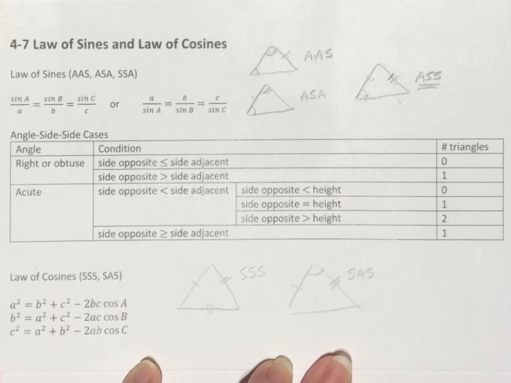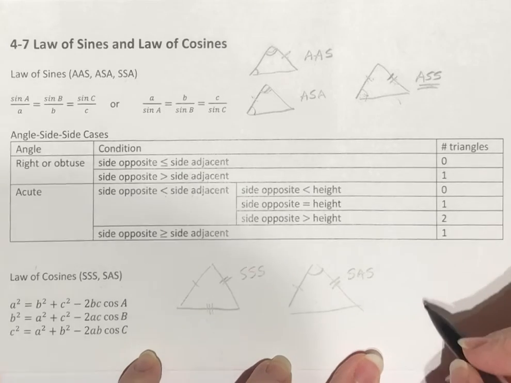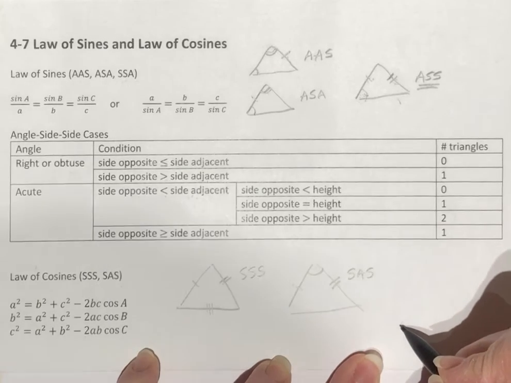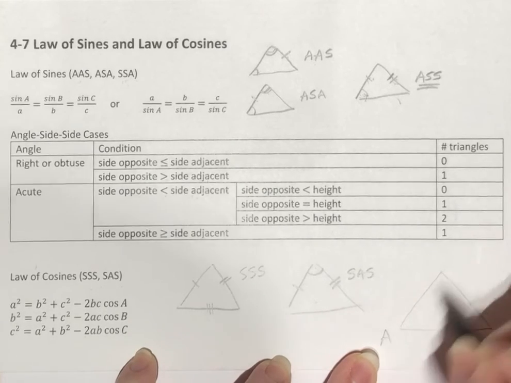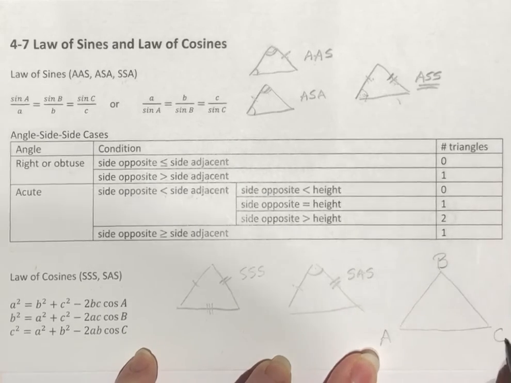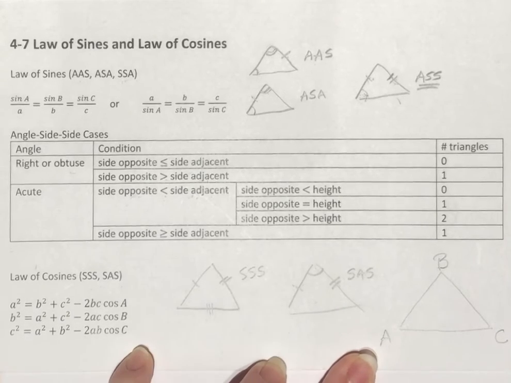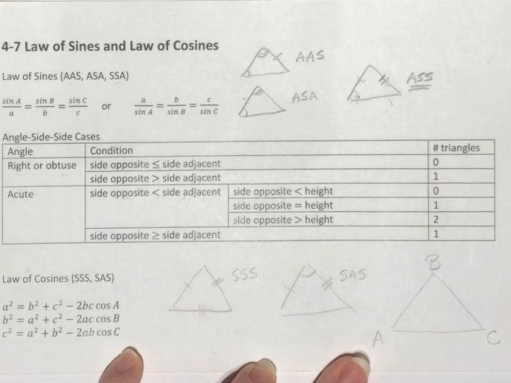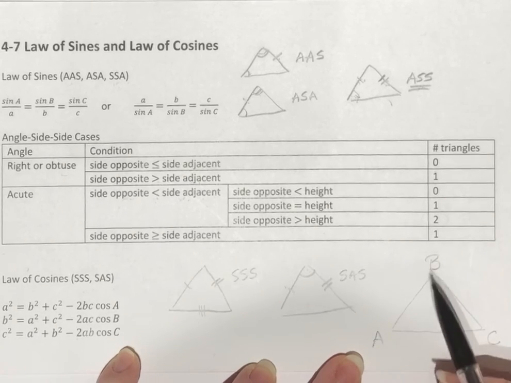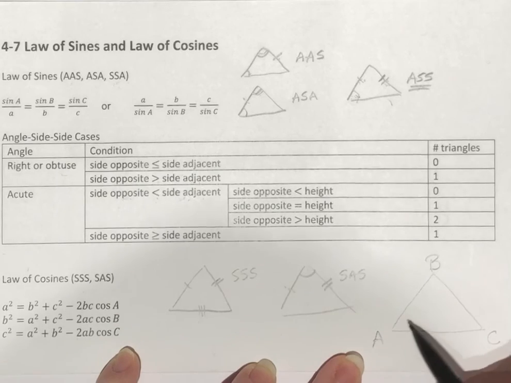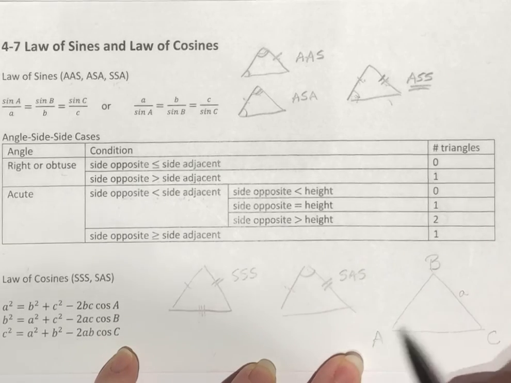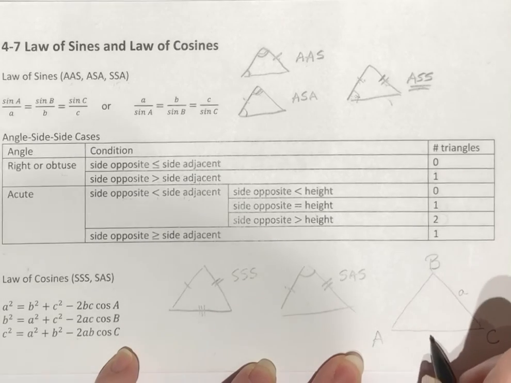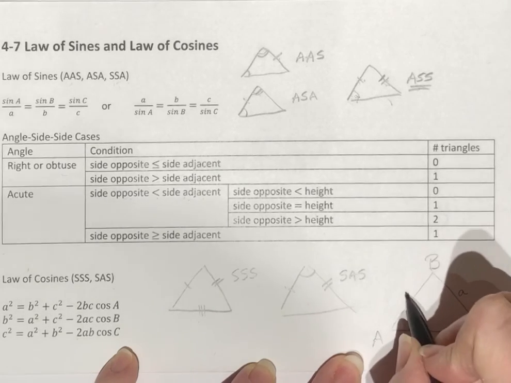Now remember, when you draw a triangle in geometry class, the angles are labeled with capital letters A, B, and C. And it doesn't matter if it's a right triangle or not a right triangle. We use A, B, and C for right triangles all the time, but this applies to any triangle. The angles are going to be named with capital letters. The side opposite them are the corresponding lowercase letters. So angle A, side a. Angle B, side b. Angle C, side c.